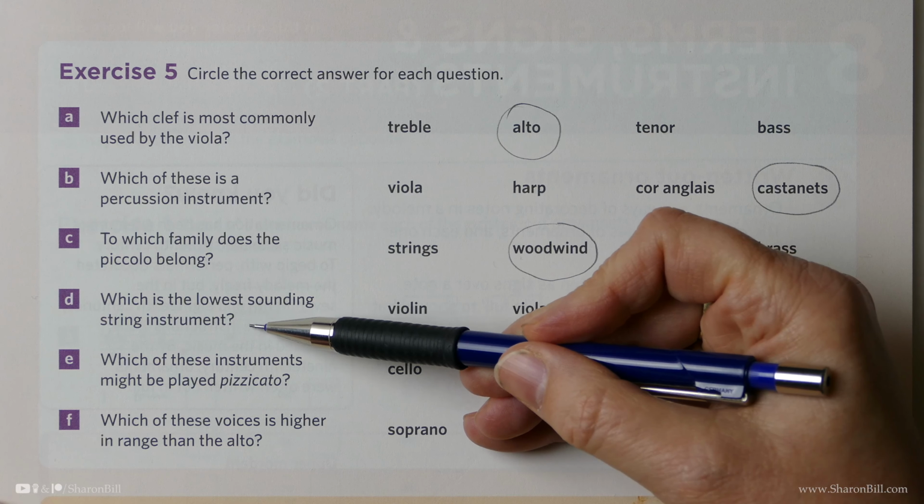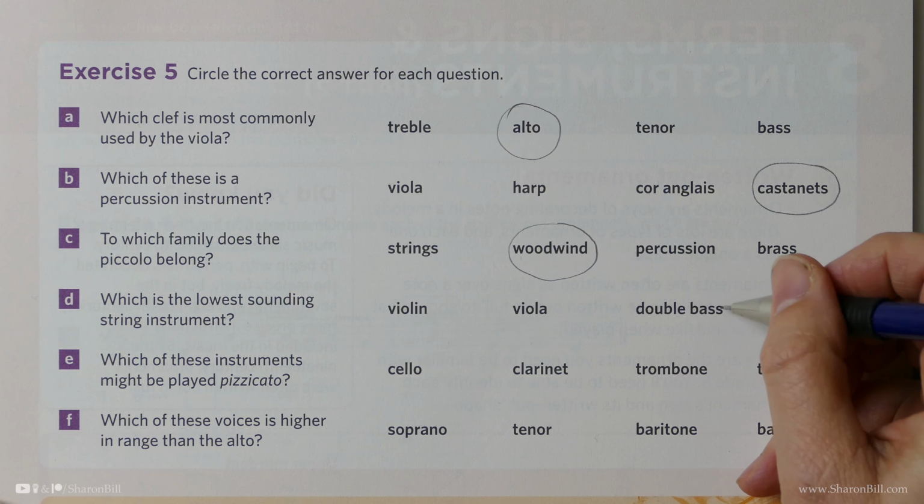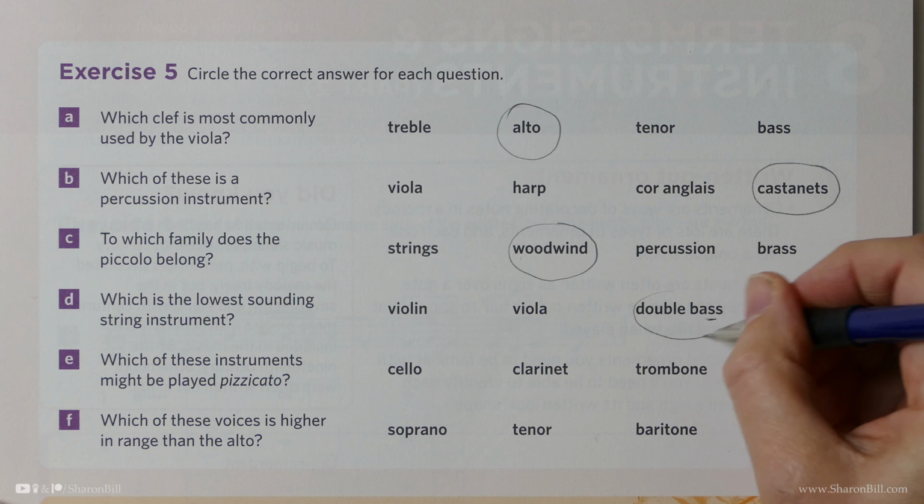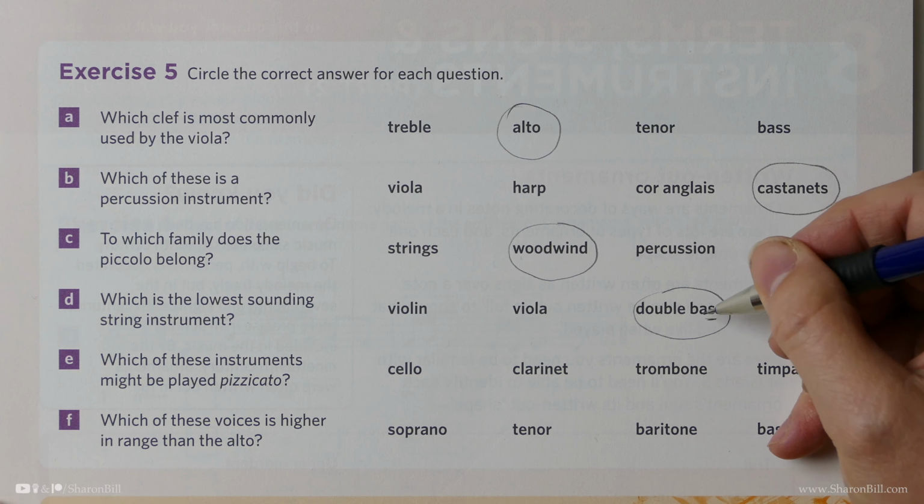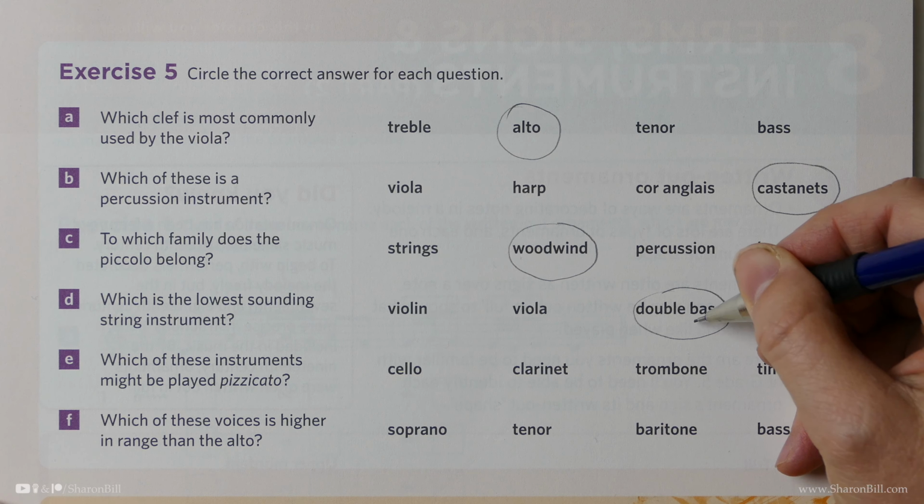Which is the lowest sounding string instrument? And the big clue here is the word bass. It's the double bass, which we know is a transposing instrument because it plays an octave lower than written.